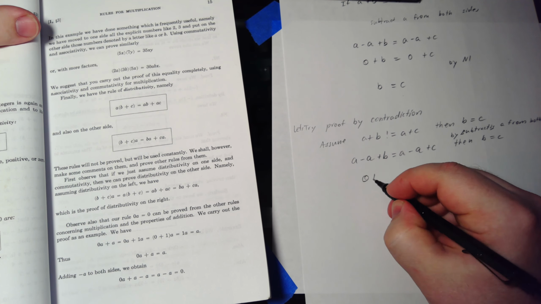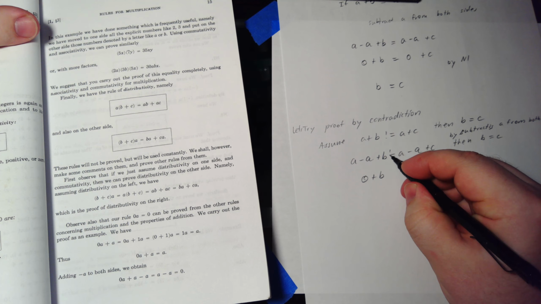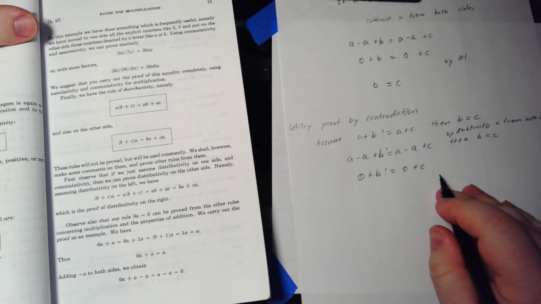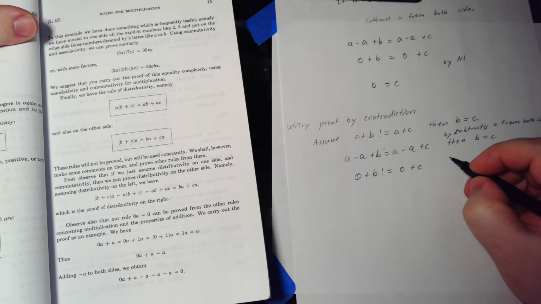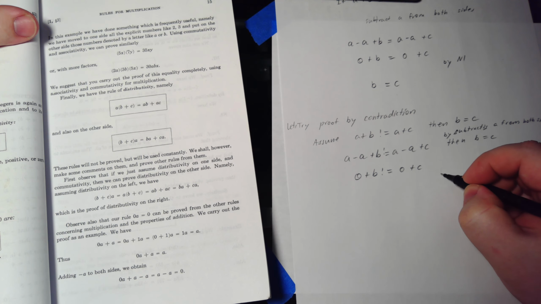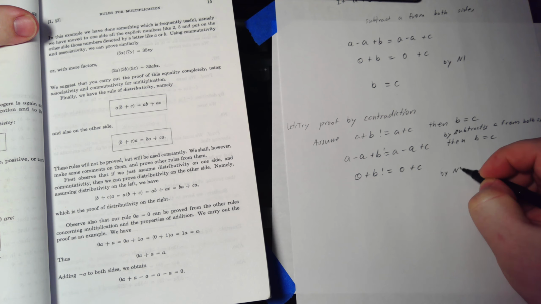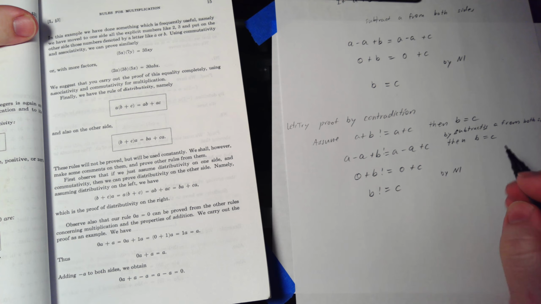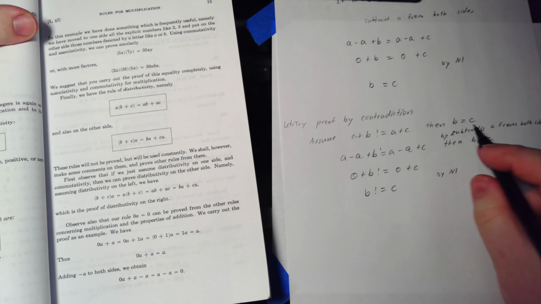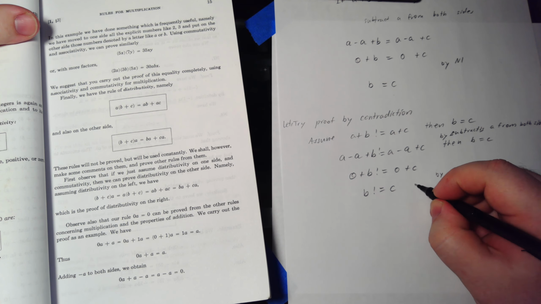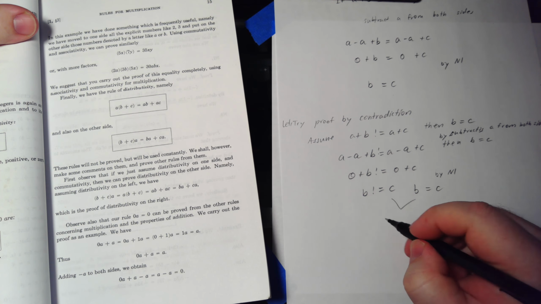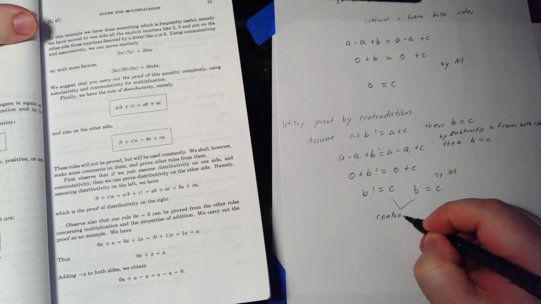Then we get 0 plus B does not equal 0 plus C. And then by N1, B does not equal C. But we've already assumed that B does equal C. Here we have a contradiction.